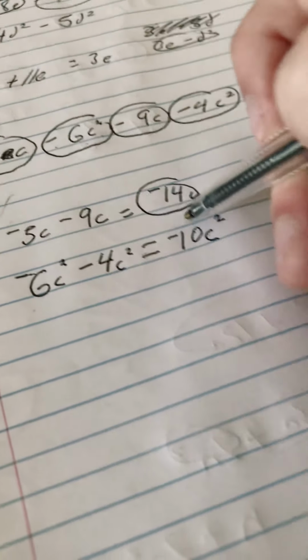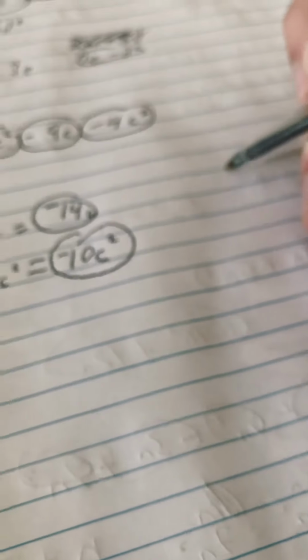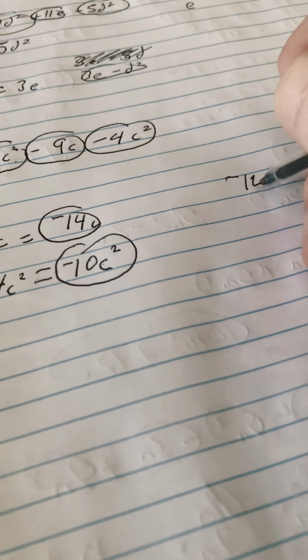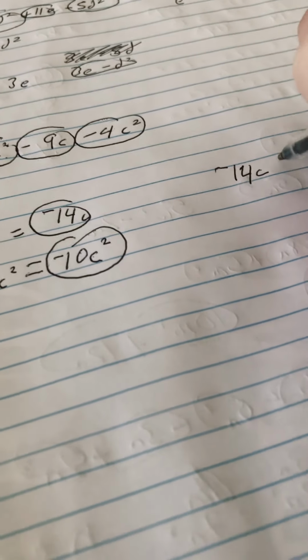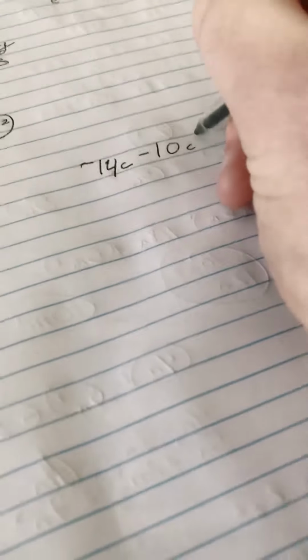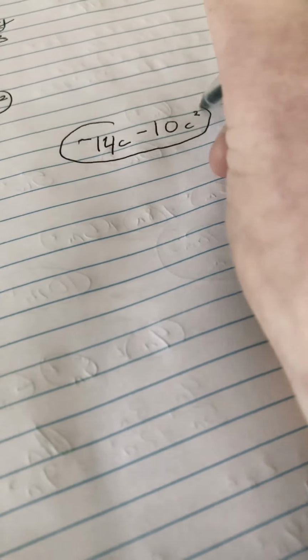So, therefore, we got to get these two numbers and turn them into a simplified equation. But they're both negative, so you're going to have to put a negative sign in front of it. Negative 14c, because remember we have the c, minus 10c squared. There we have it.